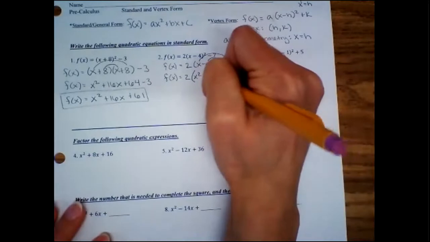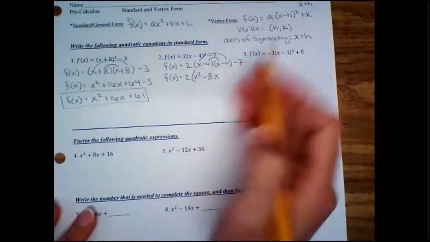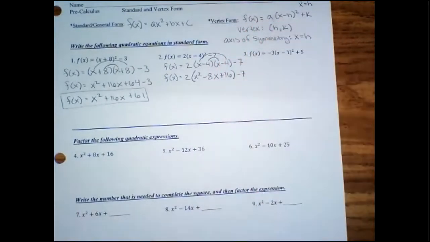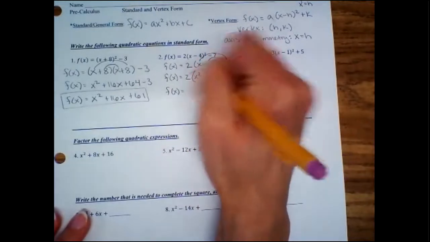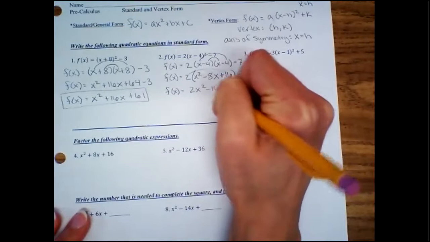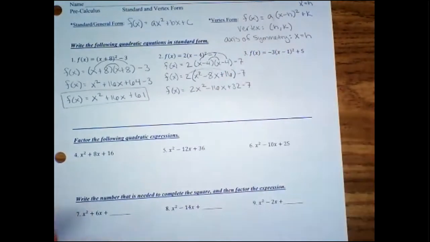Good, negative 8X. And then negative 4 times negative 4 will be positive 16. Then that minus 7 is just there. He's like, hold on, wait, I'm here too. All right, so then we're going to distribute the 2. So just double everything in there. So it'll be 2x squared minus 16x plus 32 minus 7.